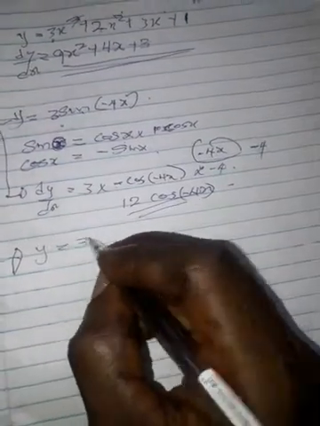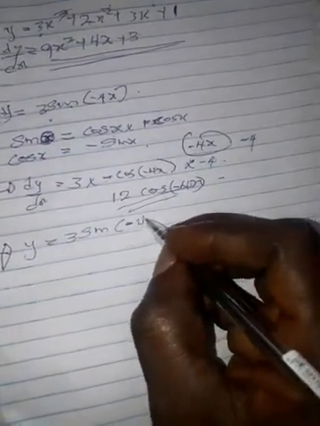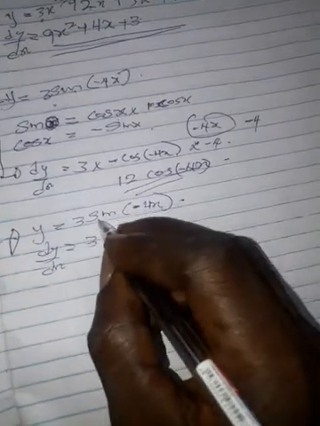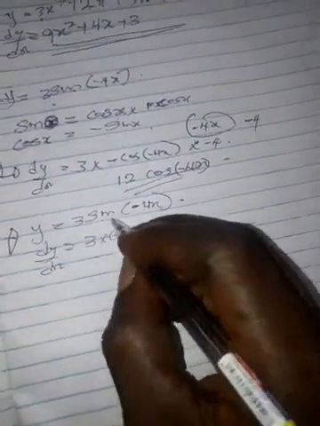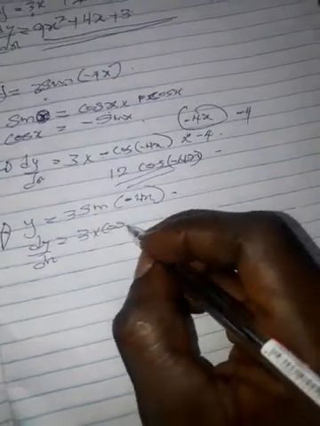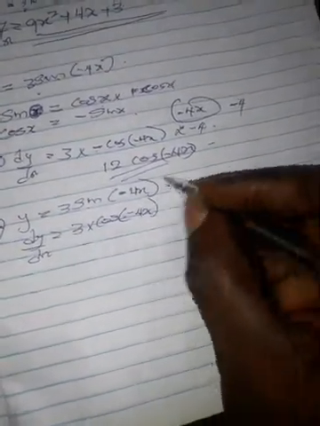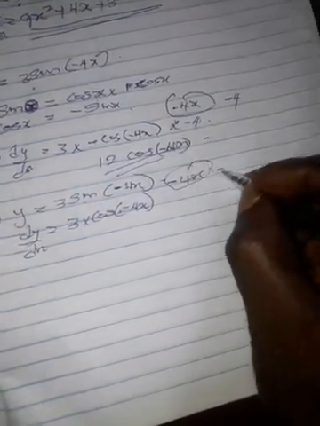y equals 3 sine of minus 4x. So the dy/dx equals 3, differentiating sine gives me times cos of minus 4x. So we need to now differentiate the angle minus 4x. If you differentiate this, it will give you minus 4.